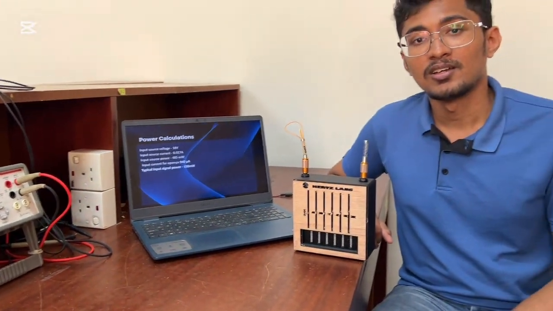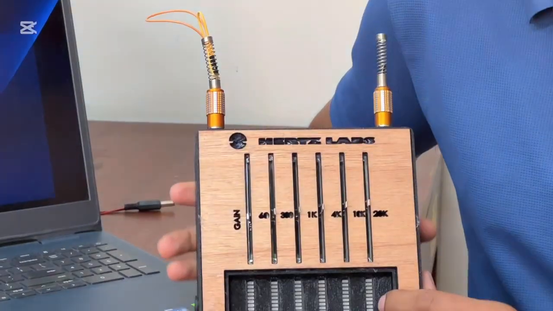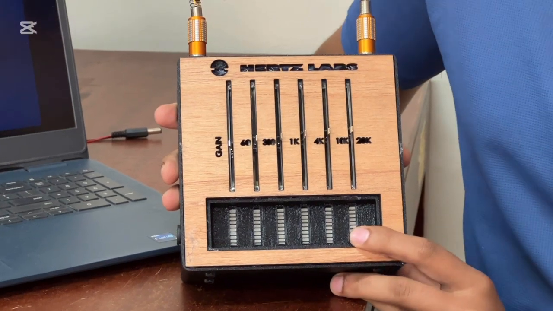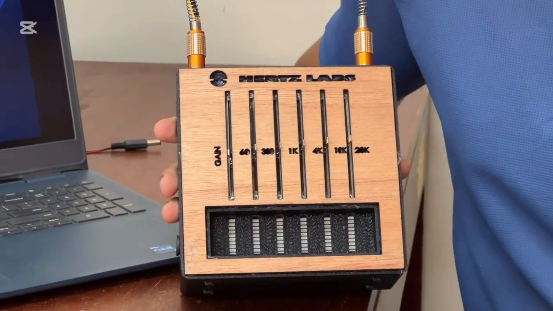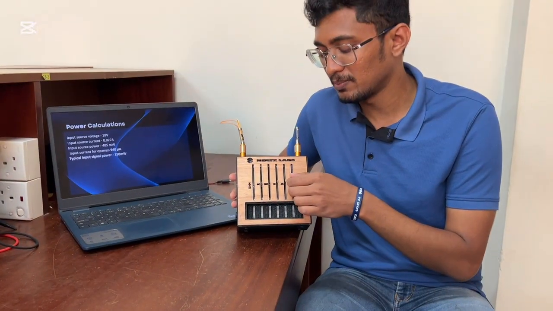The display circuit is driven by a separate PCB, and the audio controlling part, that means controlling the gains of individual bands, is done in the other PCB using variable resistors.